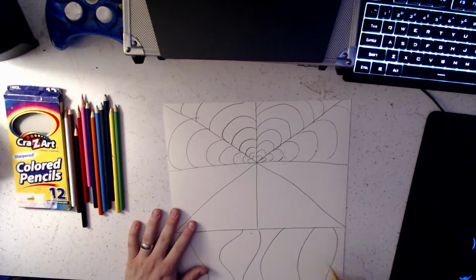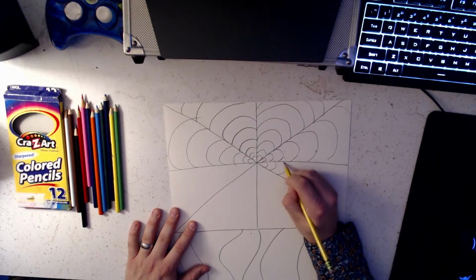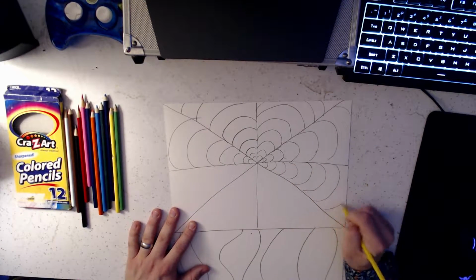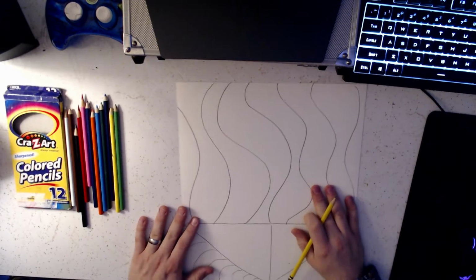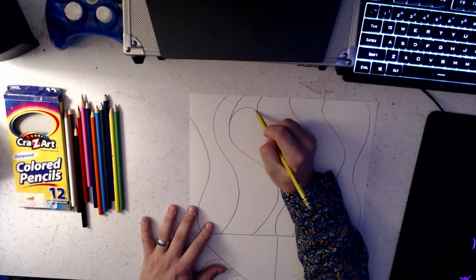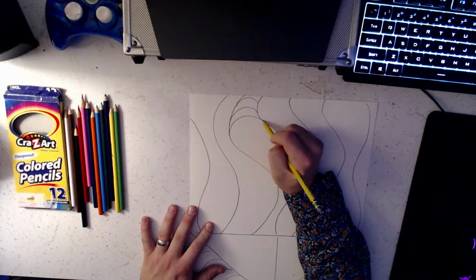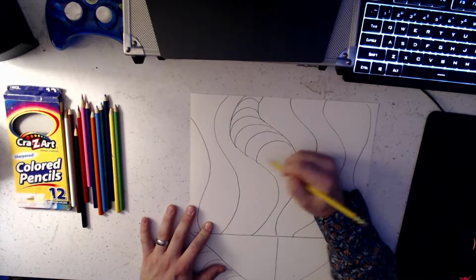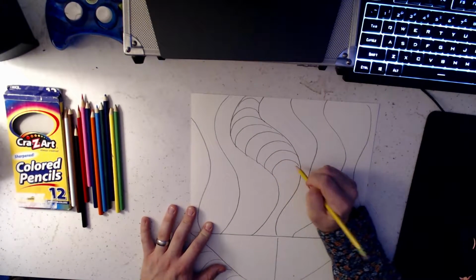See that? And then if you're doing the other one, say you're doing this one, it's the same idea. You just go one way with it. See how that works? Give it that 3D look.